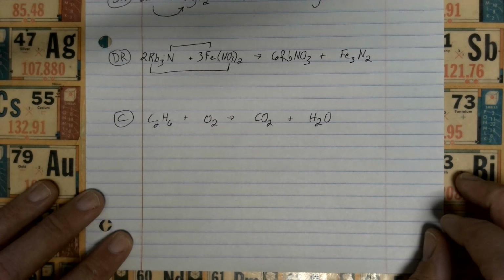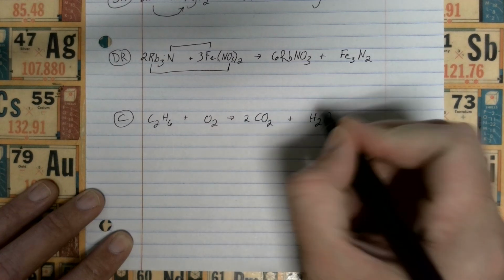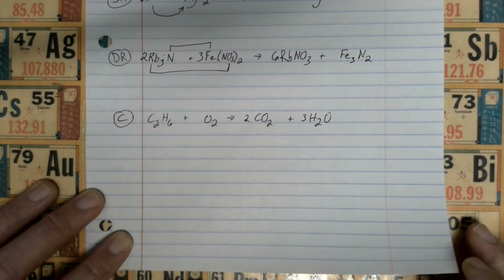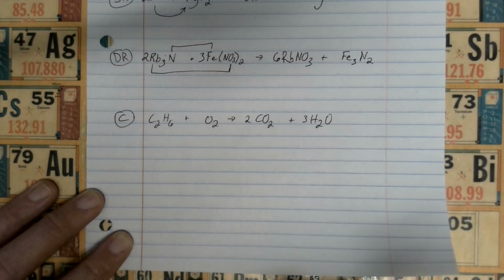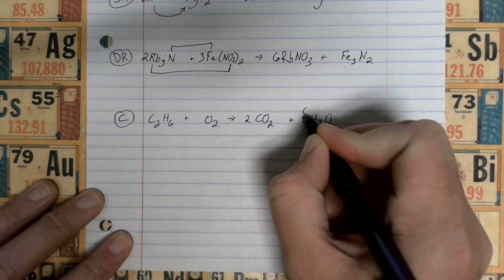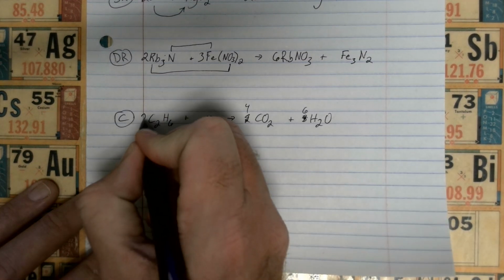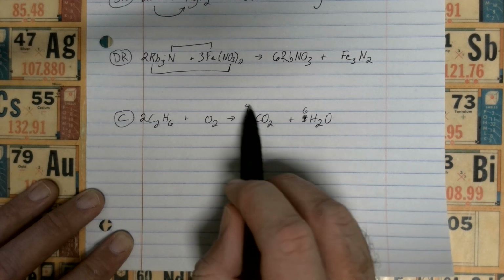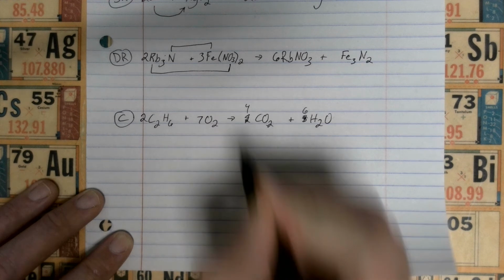I need a 2 here for the carbon. I need a 3 here to balance the hydrogen. That gives me 7 oxygens. That's not going to work because I only have 2 over there, so I need to double this. So put a 6 and a 4, then put a 2 there. That gives me 8, 14 oxygen, so I need a 7 there.